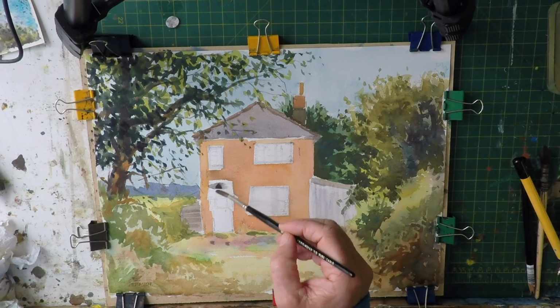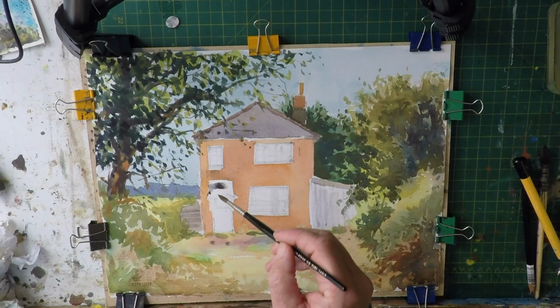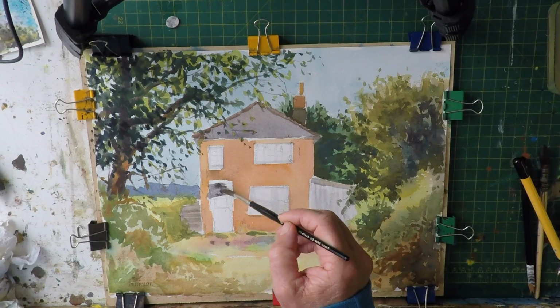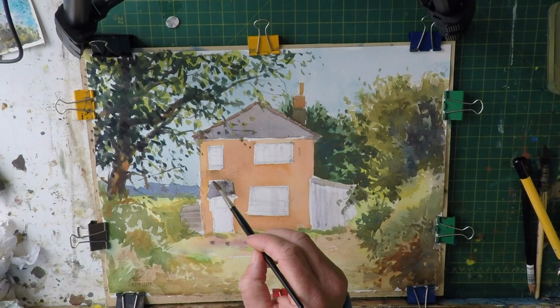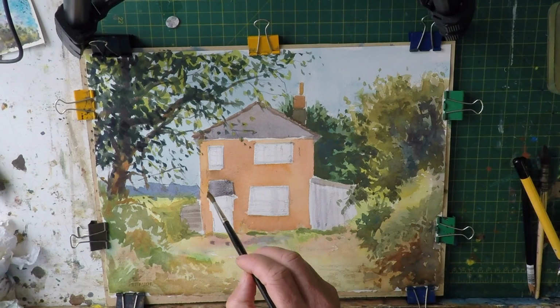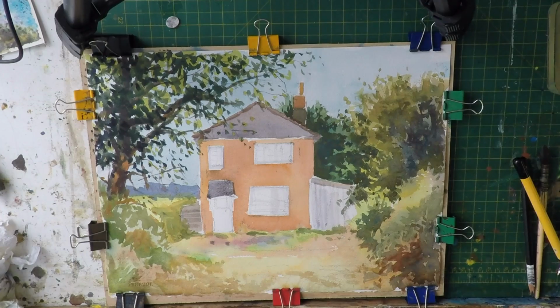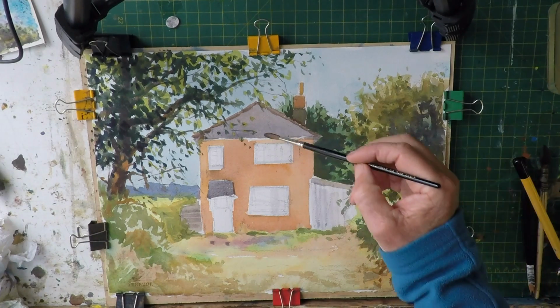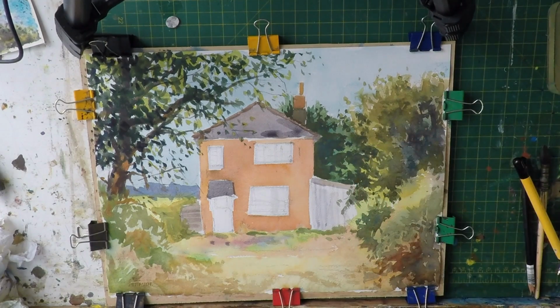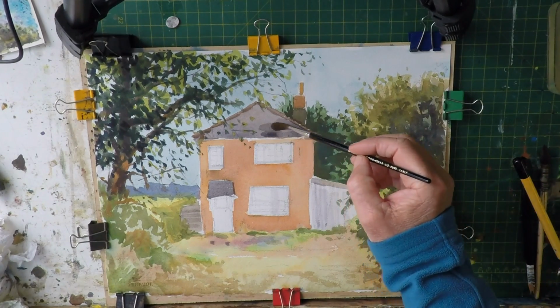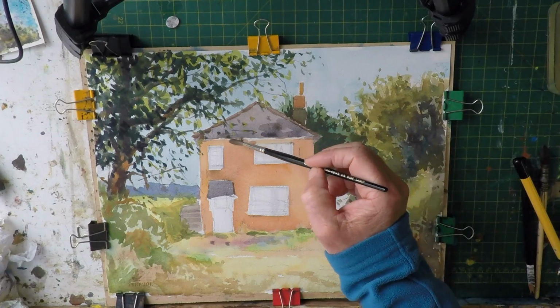Just going to put the roof in on the rather broken down porch. Just like that. It's going back to the roof and just having a bit of interest on there.